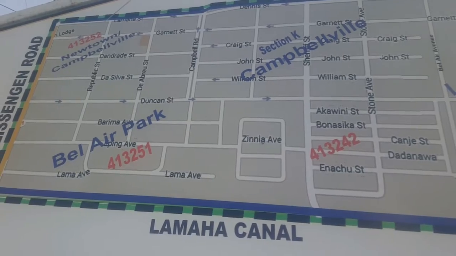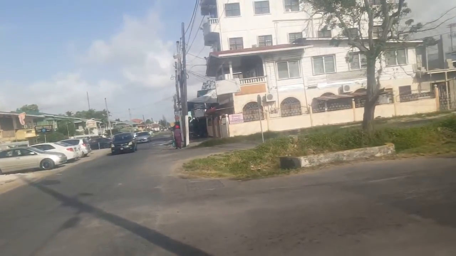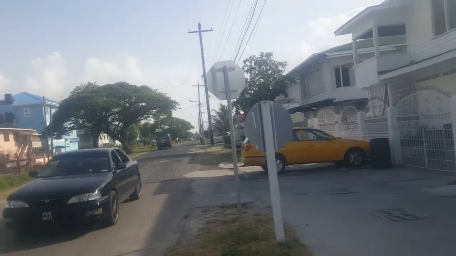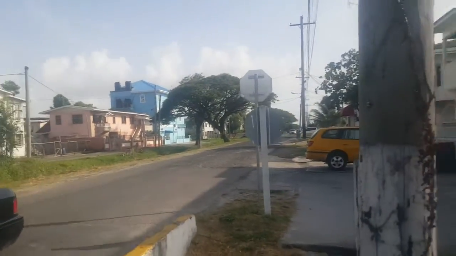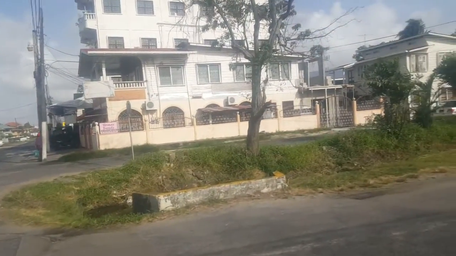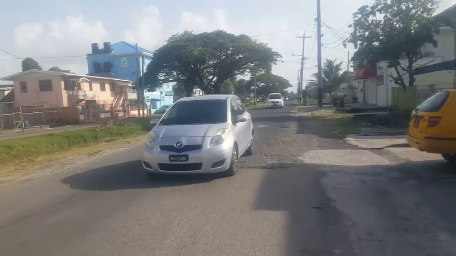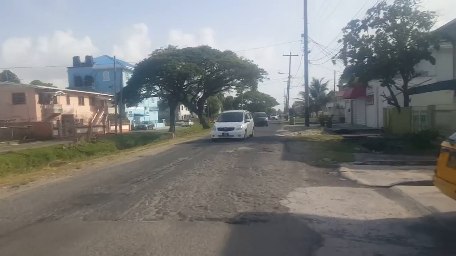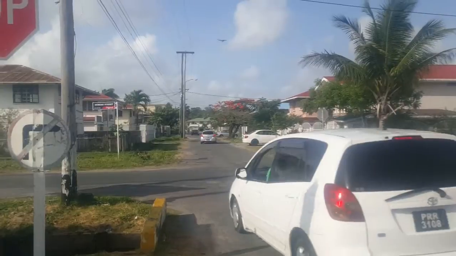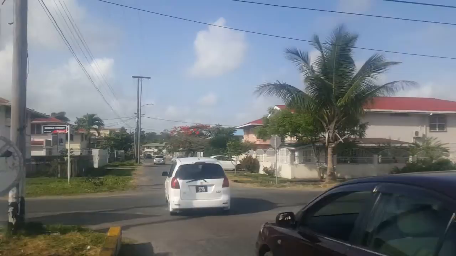So we'll take a walk down Middleton Street. Middleton Street runs parallel with, at this point, Campbell Road. So on the other side, the western side of this divided road is Campbell Road, and this is Middleton Street. And Middleton Street becomes Rupununi Street on the south side of Duncan Street.